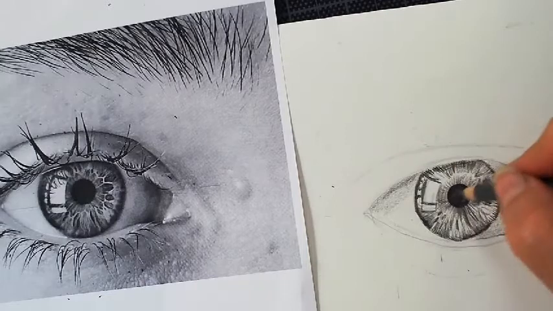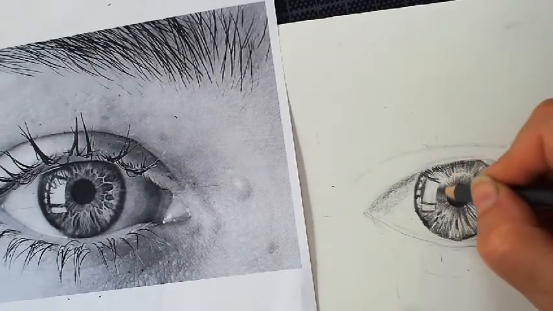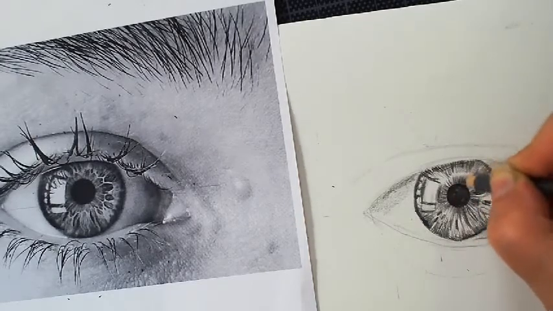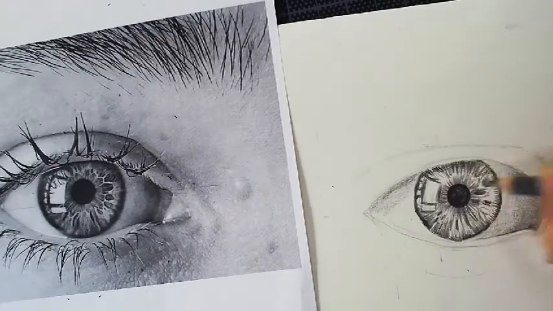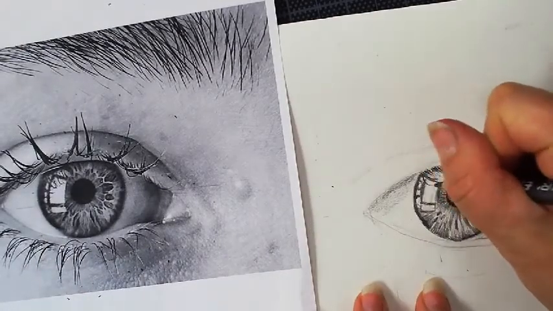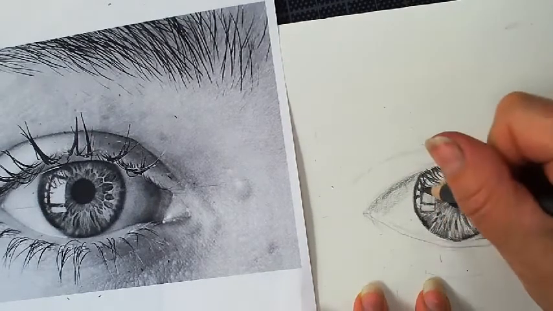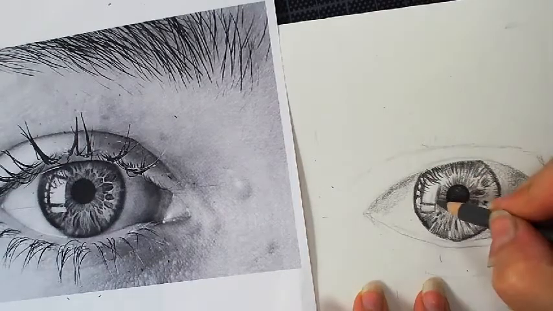If you put in too many dark areas, you can go back with your sticky eraser and get the light areas back for the patterning. Okay, so notice that the eyelashes are upside down here. So I'm going to put in those upside down eyelashes that are reflecting in there. Those are important.